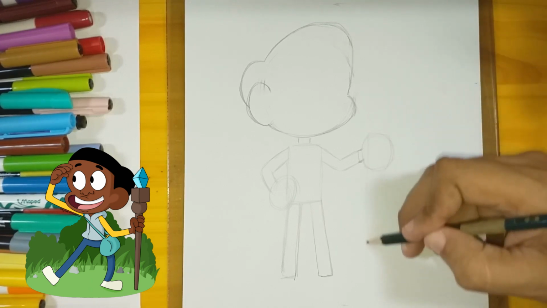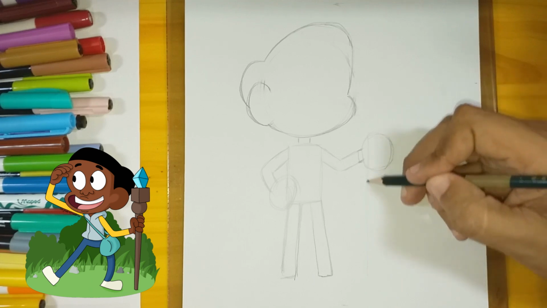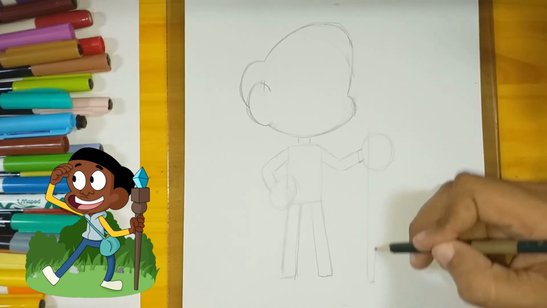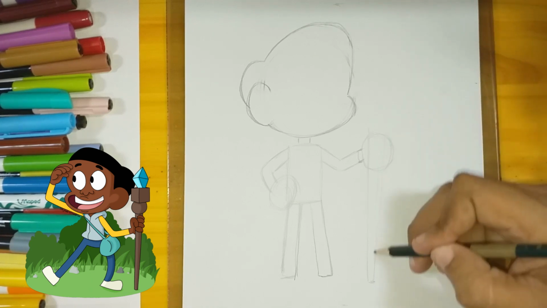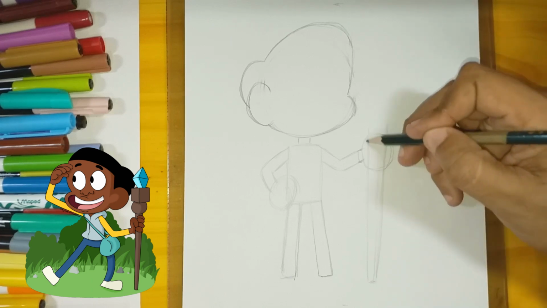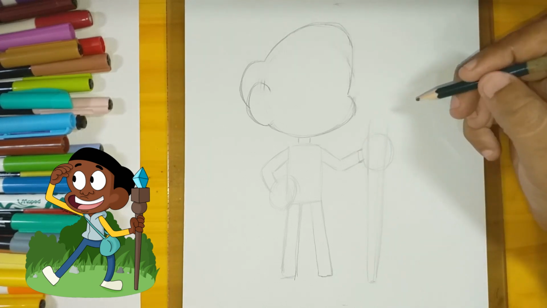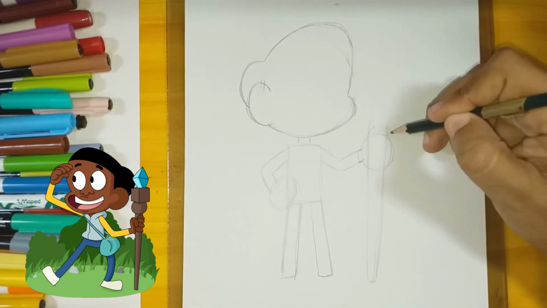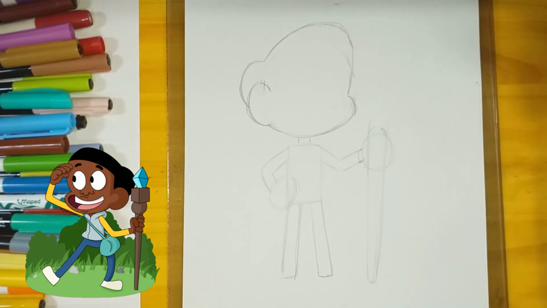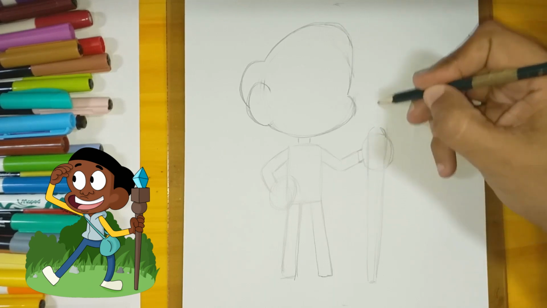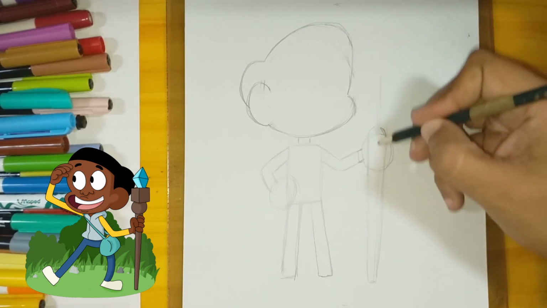So I'm gonna start drawing his staff. Please forgive me because I'm not gonna use a ruler for this one. I could, but I'm not going to. So it's natural that I'm going to mess it up a little. His staff is gonna be one of the legs of a table, so it doesn't have to be necessarily straight. I'm drawing this line up to have a reference to know where the diamond's going.